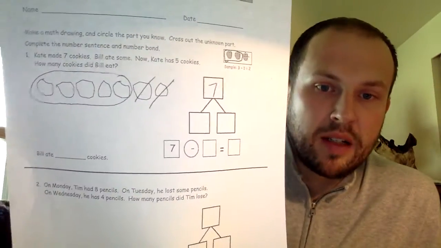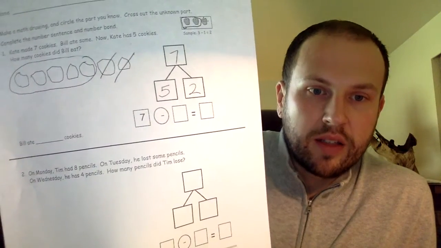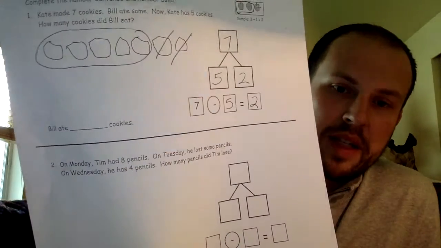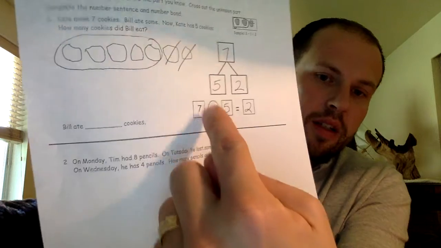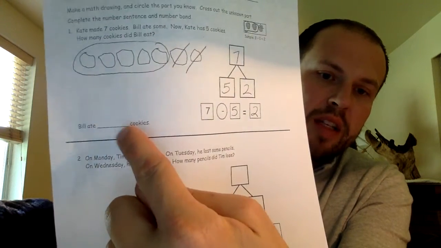So we started with 7, so that goes in the top of your number bond. We knew that there were 5 cookies left over, which, if you count the 2 that were unknown, there's the 2. So 7 minus 5 equals 2. We're right down here. Now Bill ate blank cookies. So Bill ate 2 cookies.